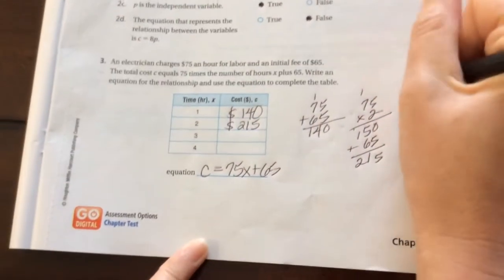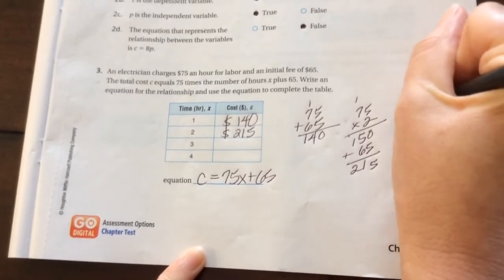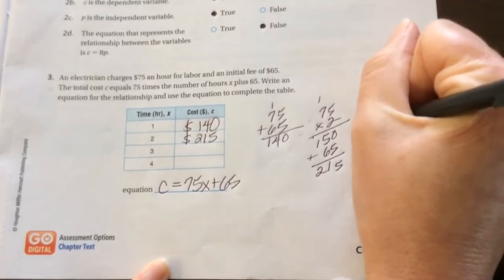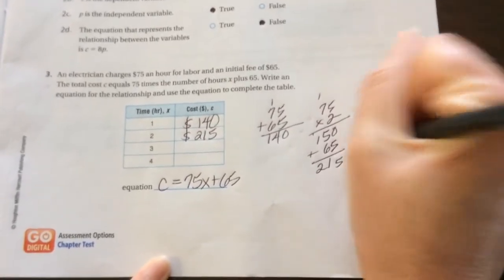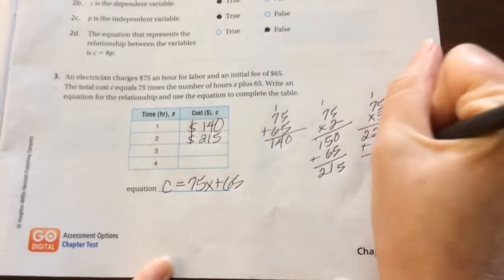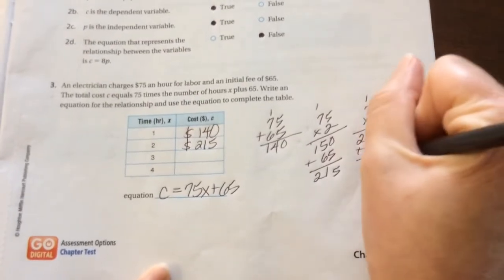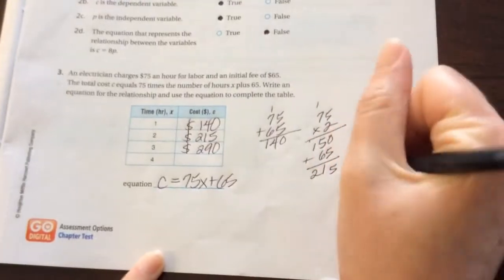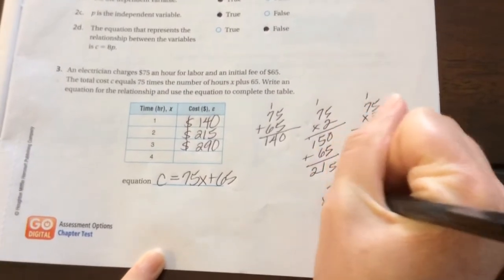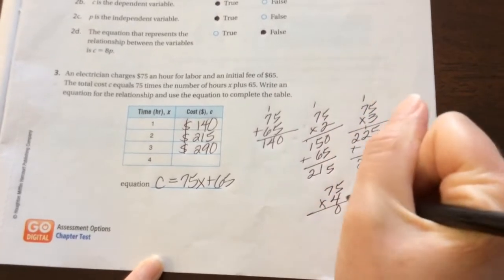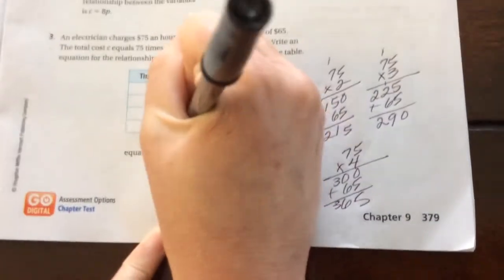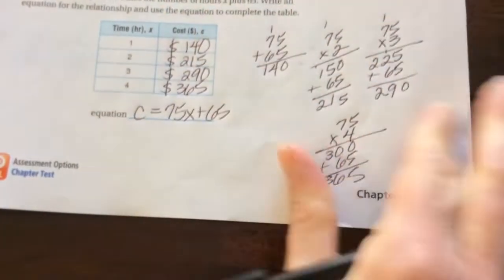Then I'm going to do 3 hours, so $75 per hour for 3 hours, plus the $65 initial fee, so $290 for 3 hours, and then one more time, 75 times 4, plus the $65 initial fee, and I get $365 for 4 hours.